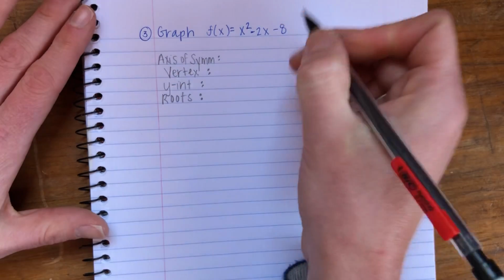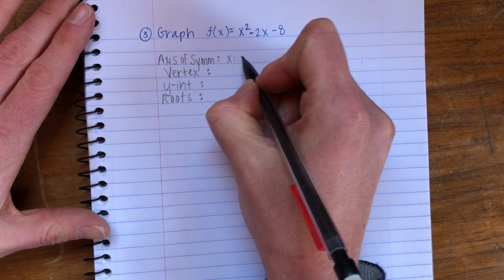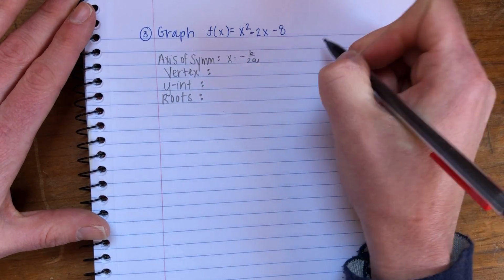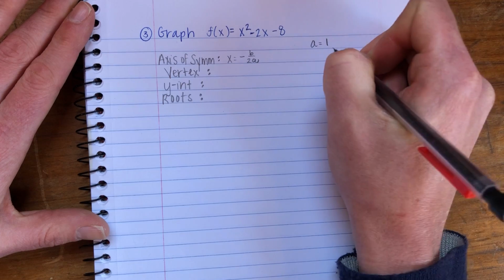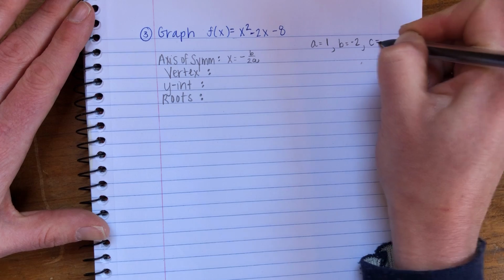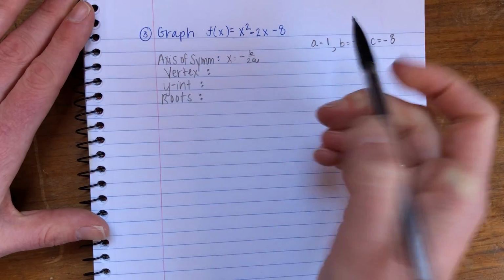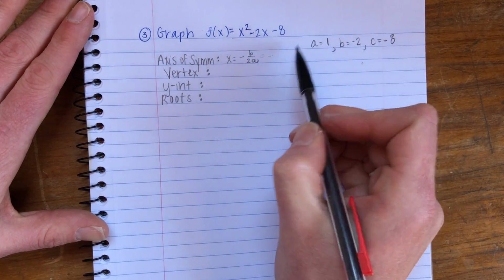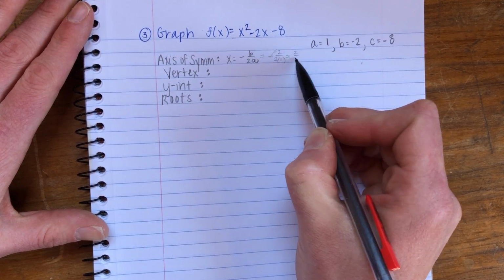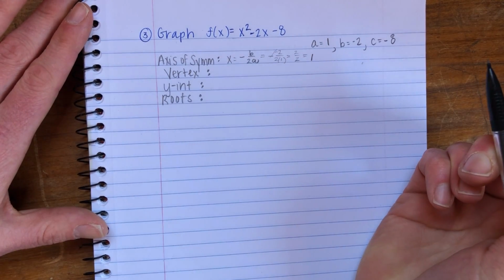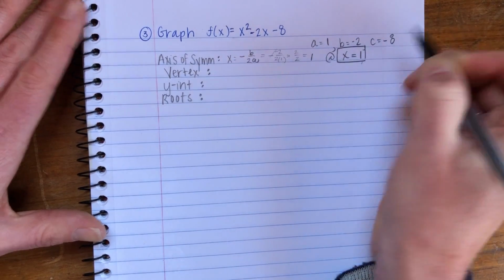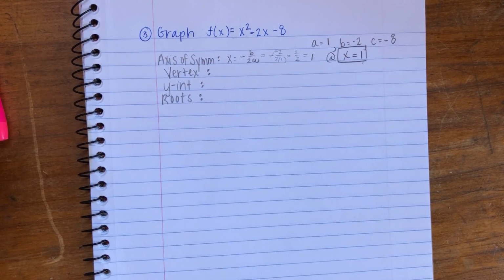Now, axis of symmetry, if you remember, is x equals negative b over 2a. Well, let's define our a, b, and c terms. So our a term is 1, right? There's 1 in front of x squared. Our b term is negative 2, and our c term is negative 8. So here I have negative b over 2a, negative 2 over 2 times 1. Those negatives are going to cancel, so I'll have 2 over 2, or 1. So my axis of symmetry is at x equals 1, okay? That's going to be that line that can fold our parabola right in half.